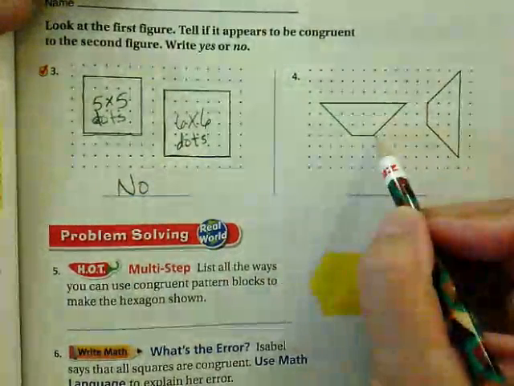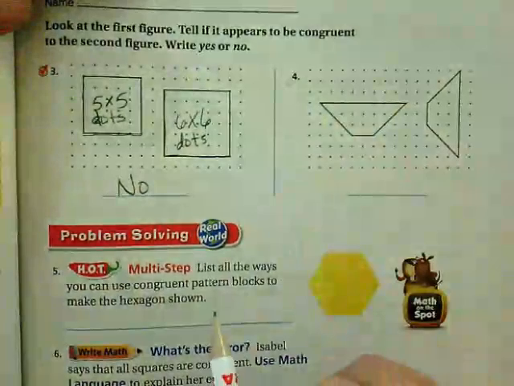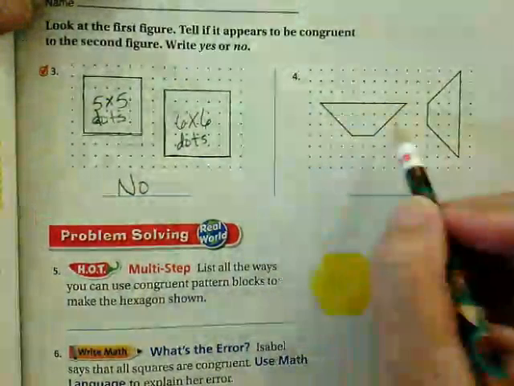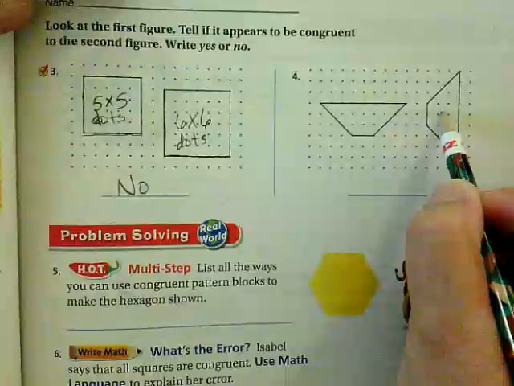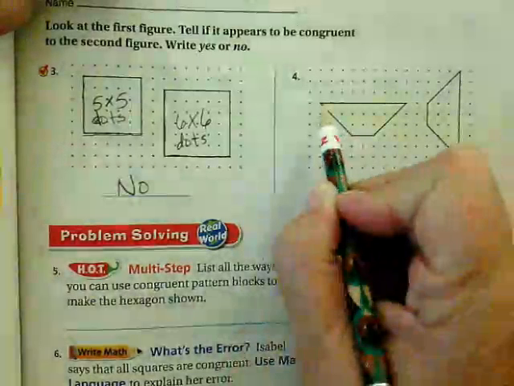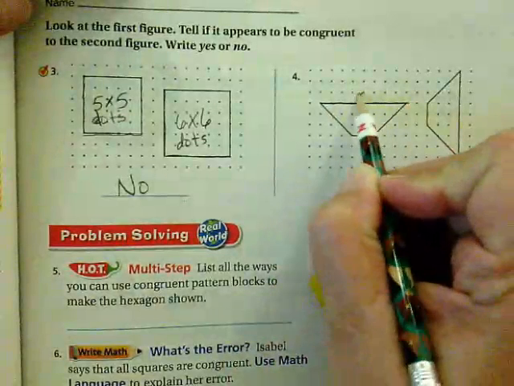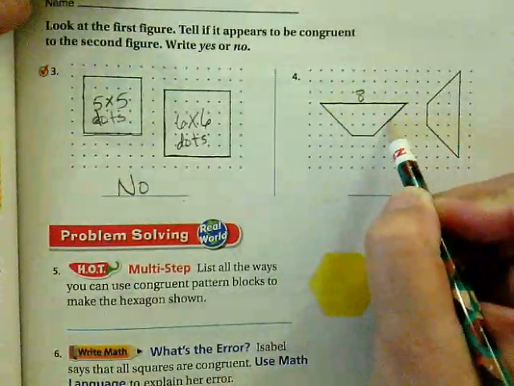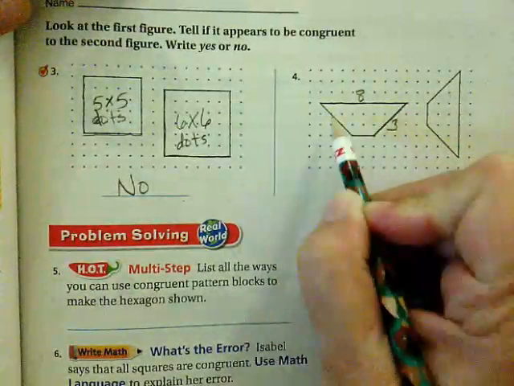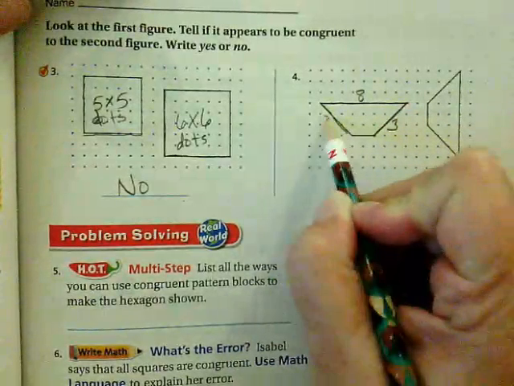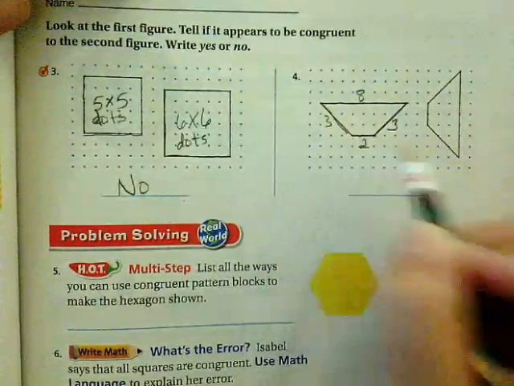How about this one? Well, I can count my dots again. So I have 2 trapezoids. And this one is 1, 2, 3, 4, 5, 6, 7, 8 dots. And this is 1, 2, 3 dots. 1, 2, 3 dots. And 1, 2.